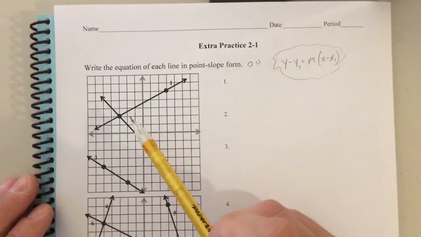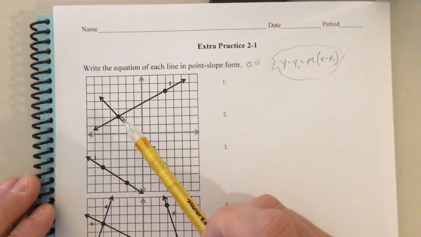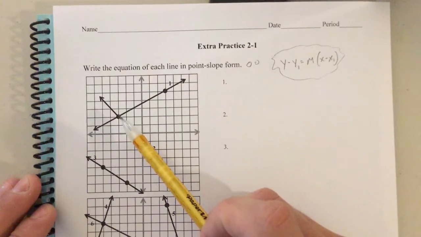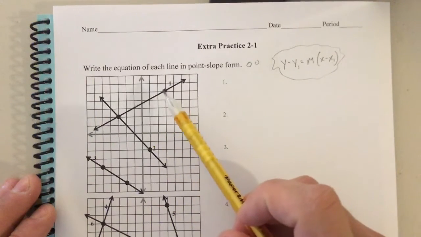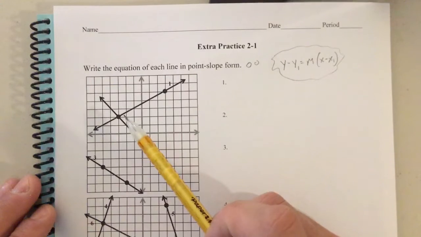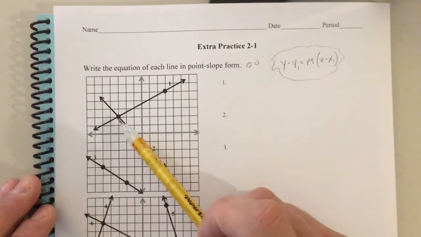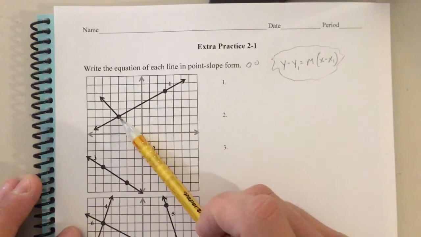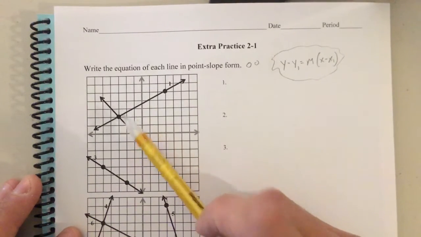You always want to start by finding the slope, and to do that we have to start with the point that's farther to the left on our line. So looking here at line 1, I'm going to start at this point here, and I'm going to say to myself, well, gee, man, slope? Yeah, that's rise over run.